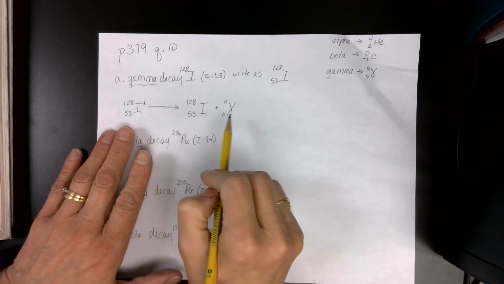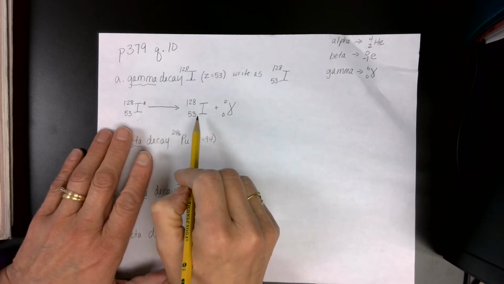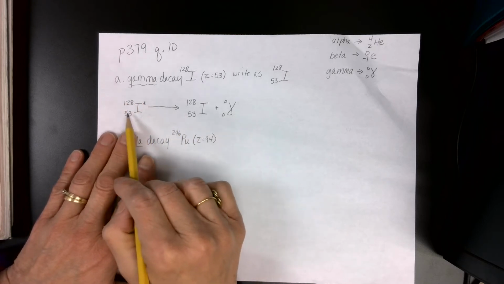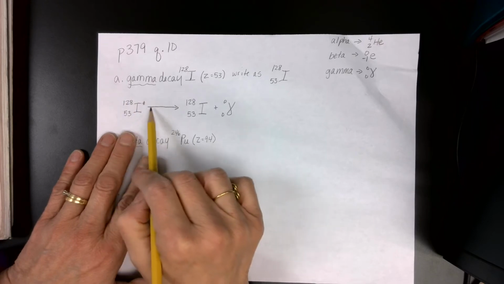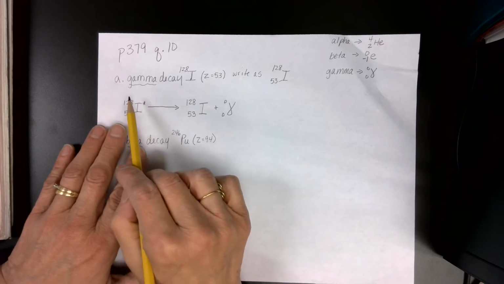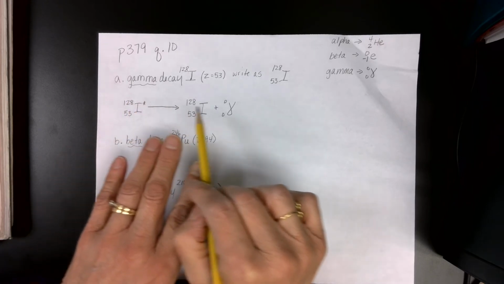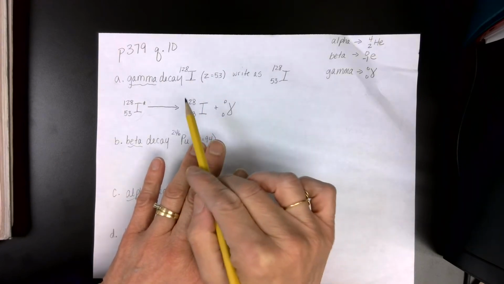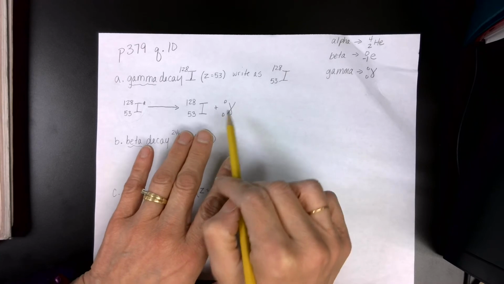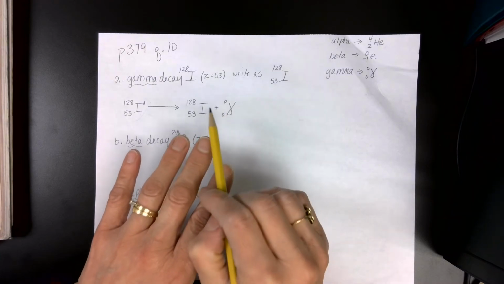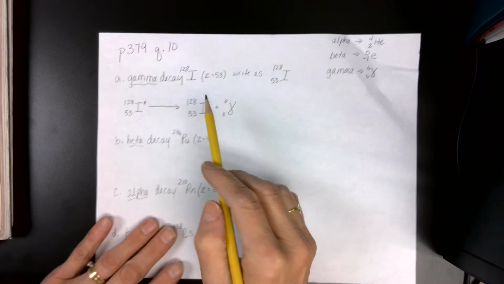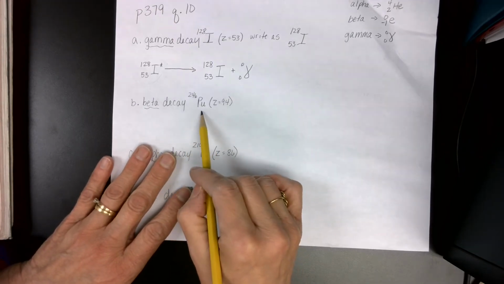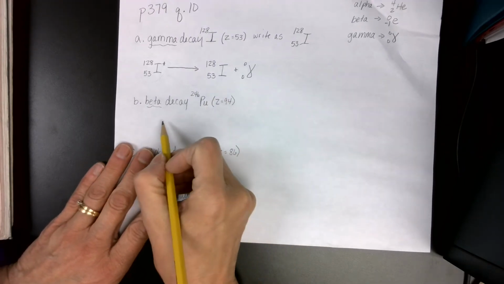So that's going to be the way gamma rays affect an element, but what we're going to see here ultimately is that the numbers on the first side of the arrow have to equal whatever combination of numbers you have on the second side of the arrow. So for this particular problem, it's not going to change, okay? But what I want to show you is this next one is not going to be the same way.